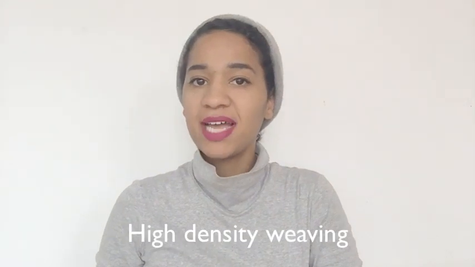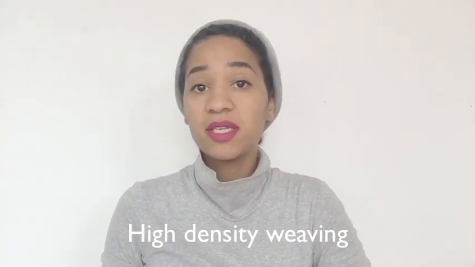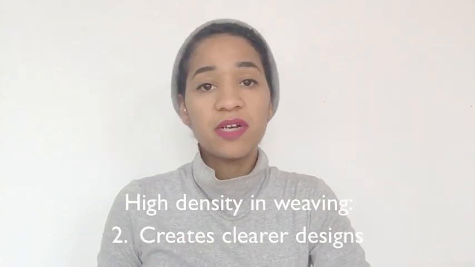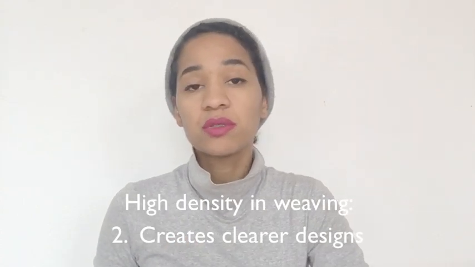Now, why weave with high density? In order to keep the integrity of a piece with thinner yarns, you need a lot of yarns in one space to help keep it together and secured. The other reason why you would use high density is if you're working on a specific kind of design or pattern. When developing images such as circles or abstract images or natural images, then you're going to use a higher density so that the image is crisper and you can see all the lines and the movement of the piece.